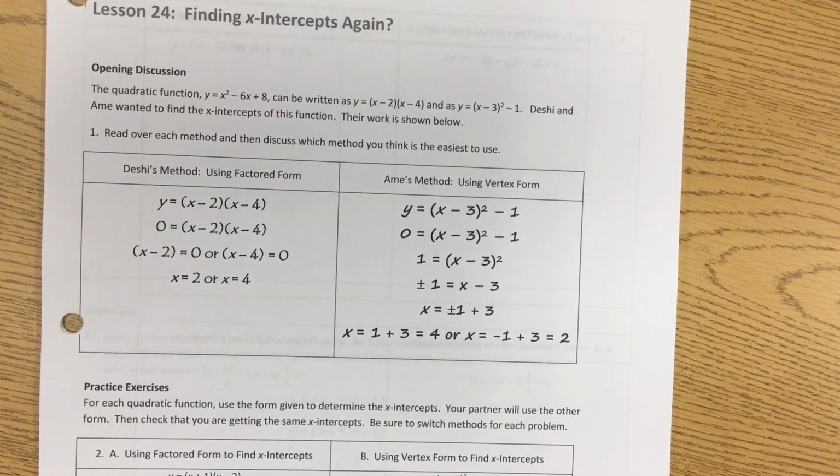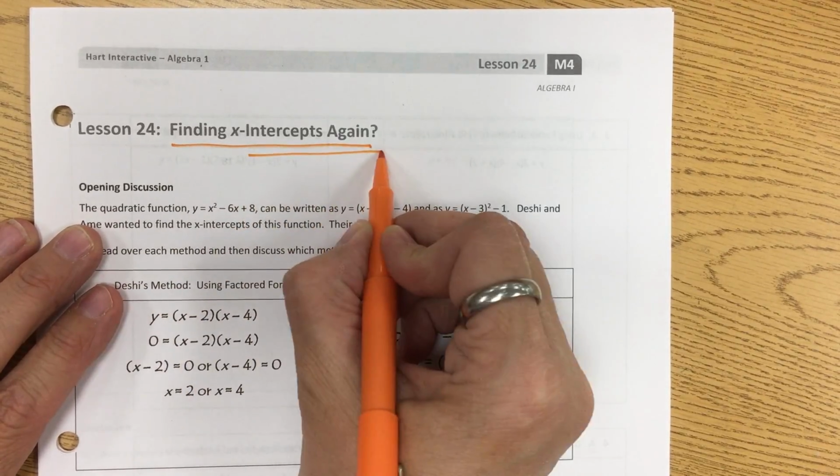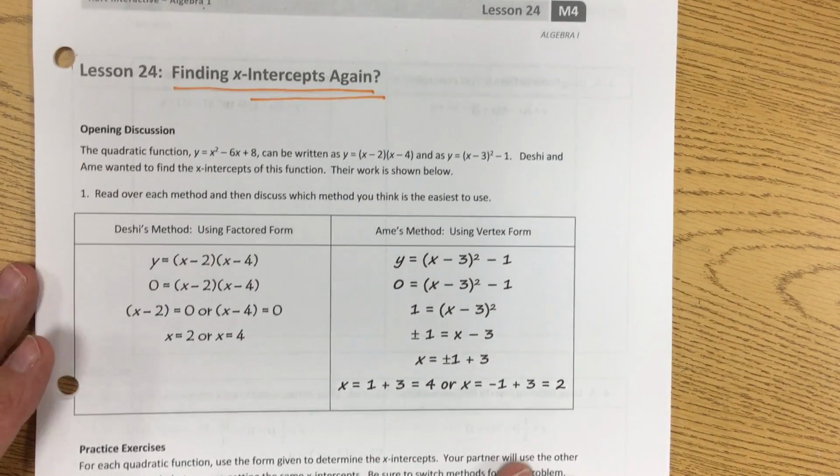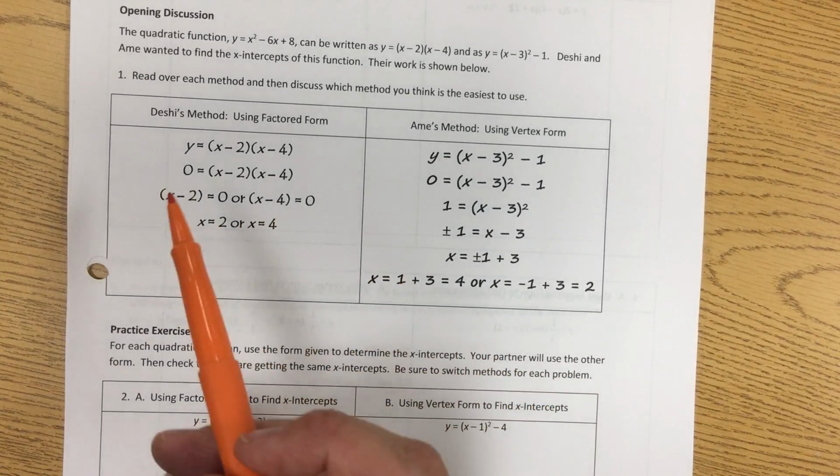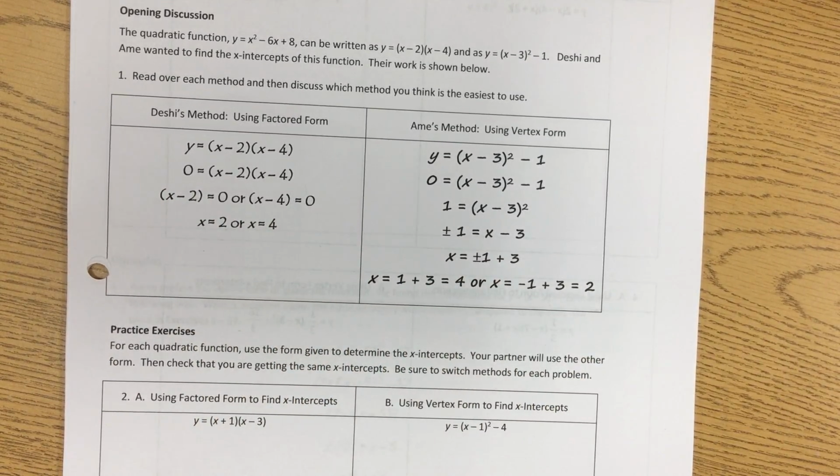So lesson 24. Should be really easy. All we're doing is finding the x-intercepts again. We've already done that for the last 2 units. What I want you to do right now is discuss in your group these 2 methods. Pause this.